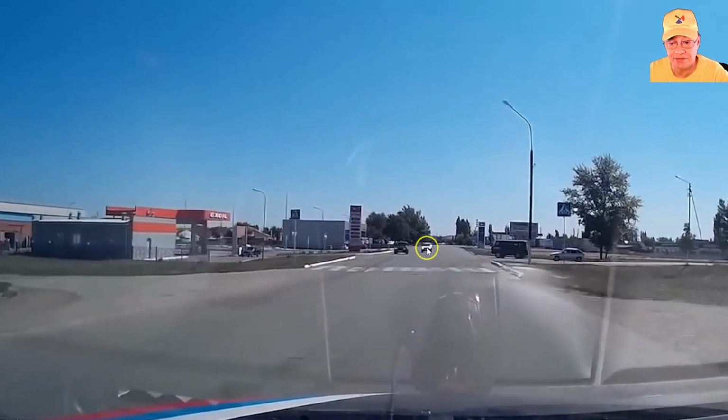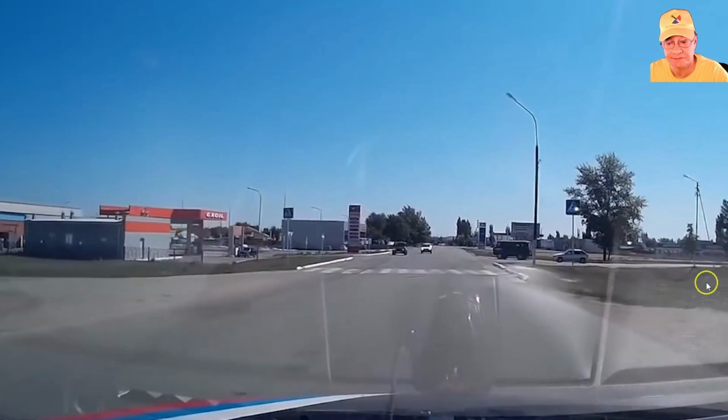Here we have the driver of this vehicle opposite, wanting to turn, nothing impeding the visibility of the camera coming across straight along this route, and yet despite that, still turns across the path of the camera.